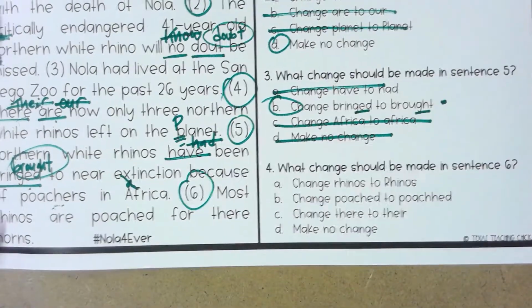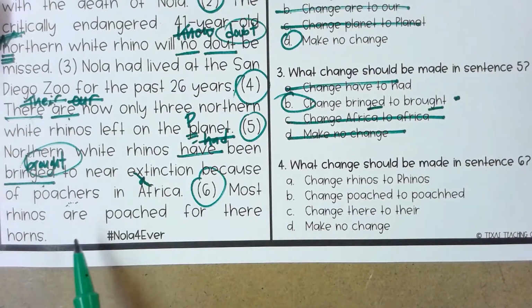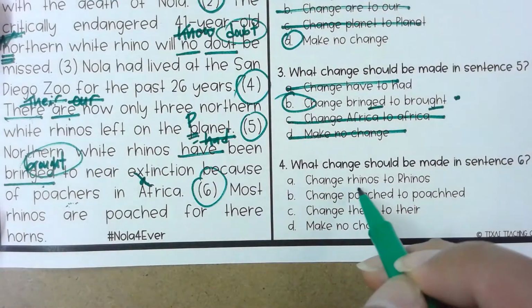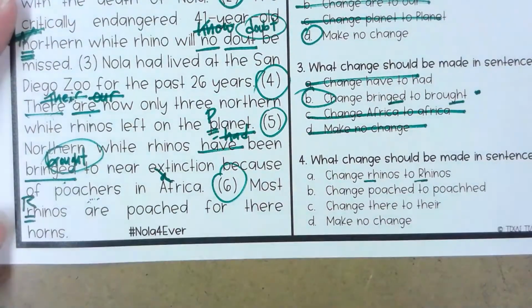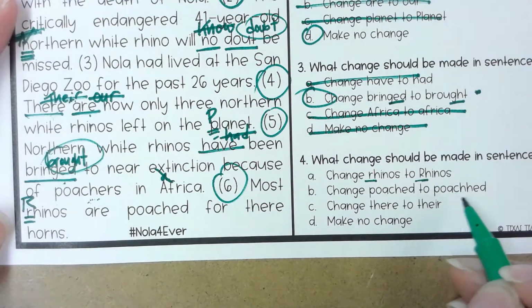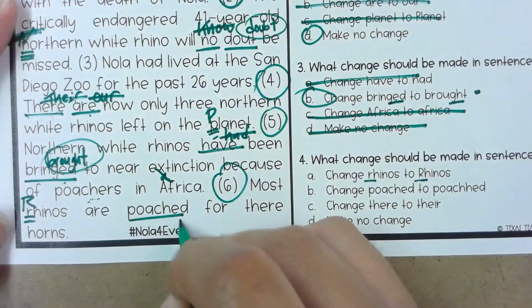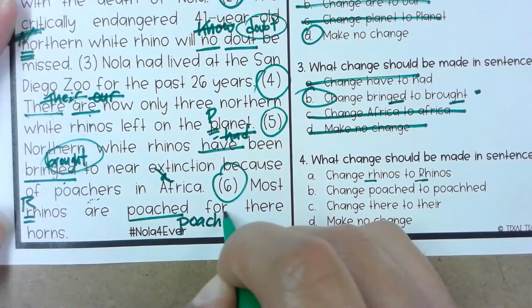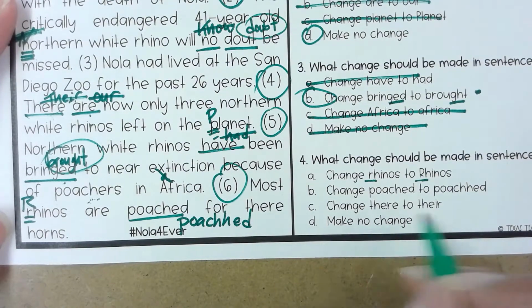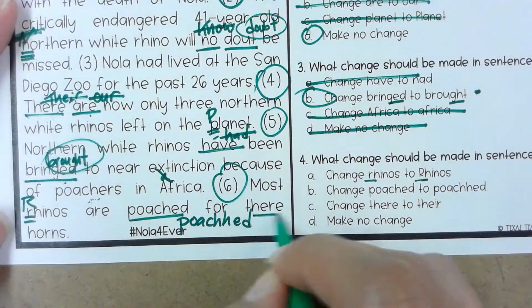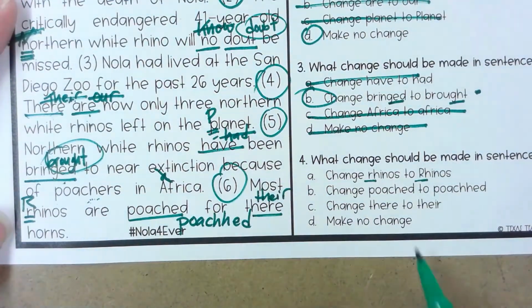Now the last one. Sentence 6. Most rhinos are poached for their horns. Let's change "rhinos" to "Rhinos." The only difference is the R is uppercase. This is lowercase. "Poached" to "poachched," but we're adding an extra H. So let's plug them in. Change "there" to "their." Once again, homophone words, they sound the same, but they're spelled differently. So plug it in and make no change.